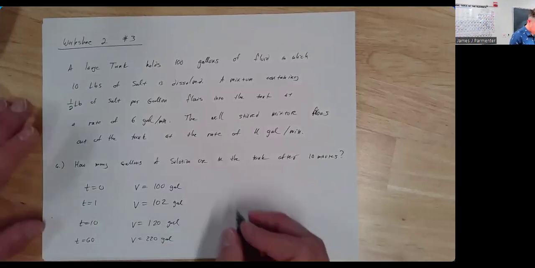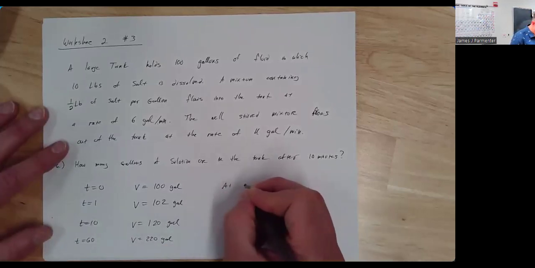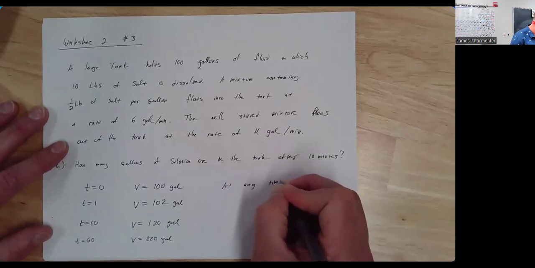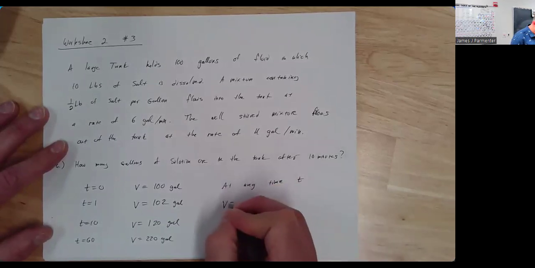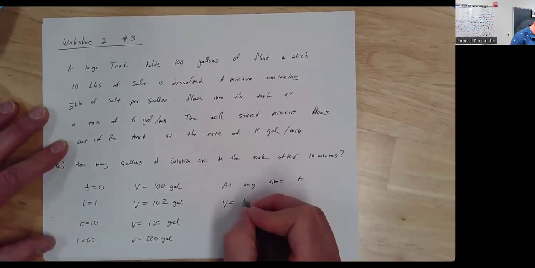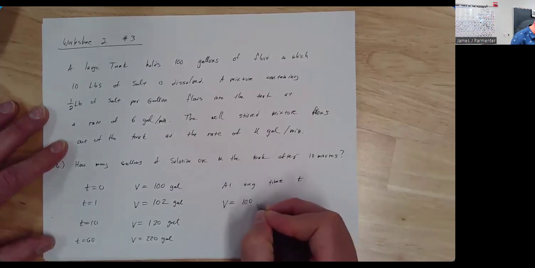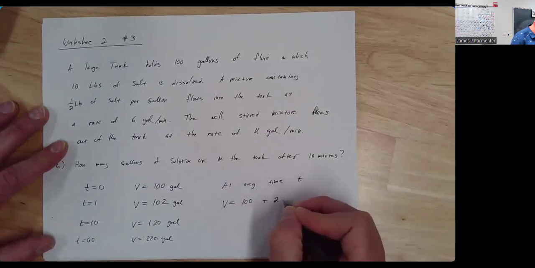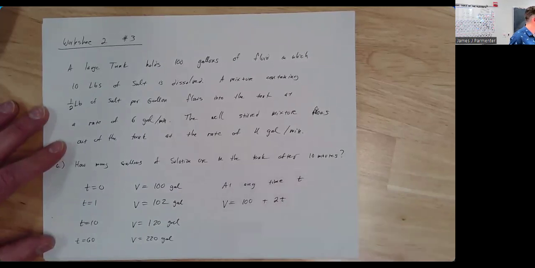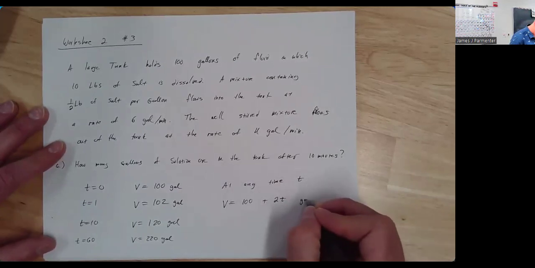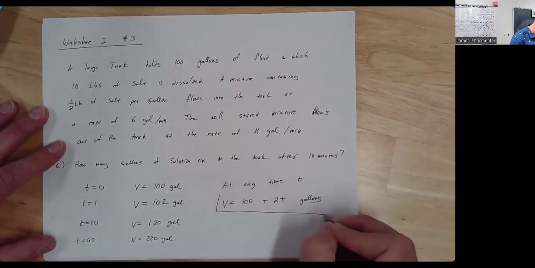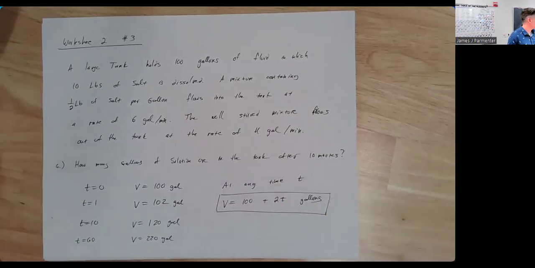But more generally, at any time t, the volume in the tank should be 100 gallons plus 2 times t, where t is the number of minutes that have passed. Cool.